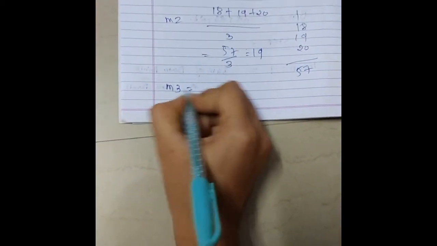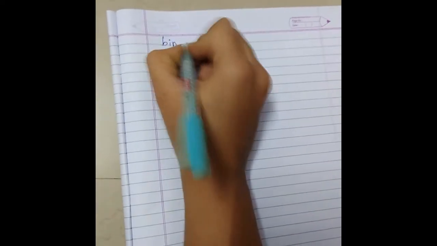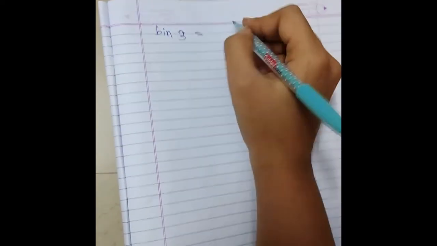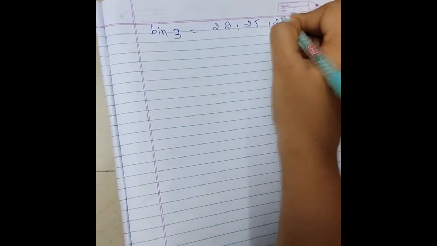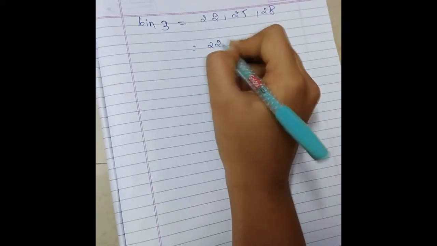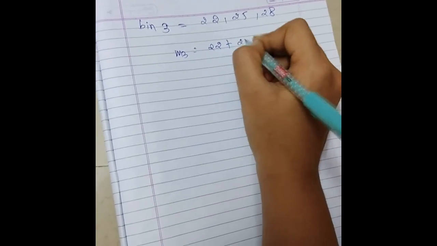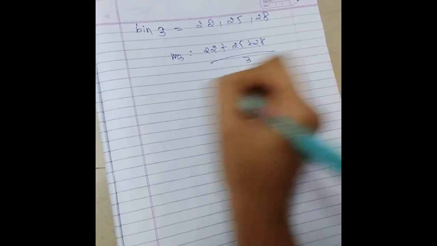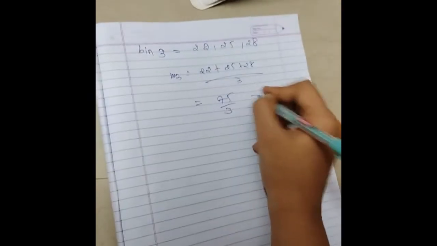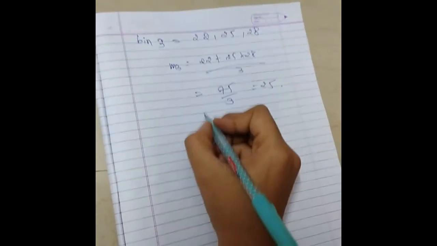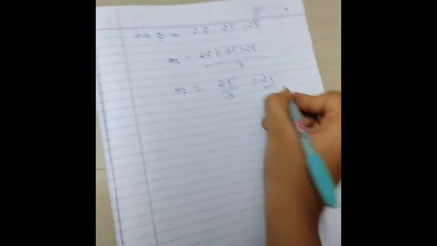And bin 3 equals 22, 25, 28. So M3 becomes 22 plus 25 plus 28 divided by 3, which equals 75 divided by 3, which equals 25. So the value of M3 equals 25.